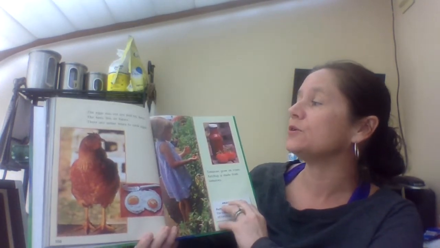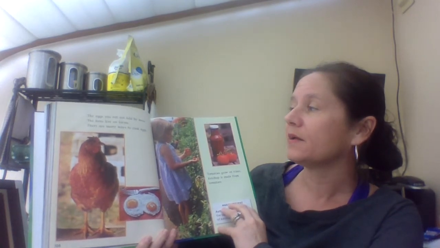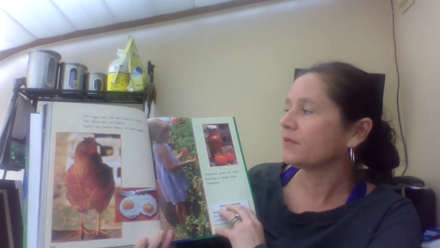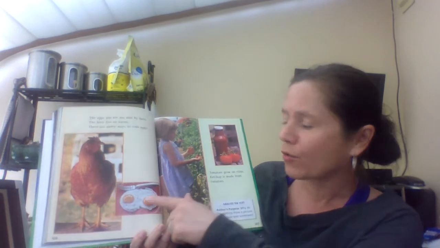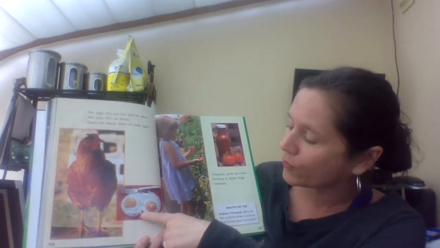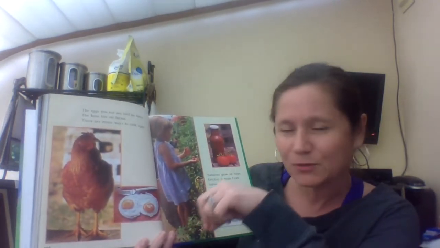The eggs you eat are laid by hens. The hens live on farms. There are many ways to cook eggs. Right here, boys and girls, that picture is like over easy eggs. That's where you can dip your toast in it and the yolk is still mushy and liquidy. Miss Isabella likes to eat hers hard boiled.